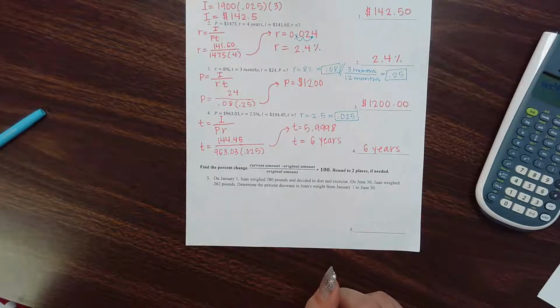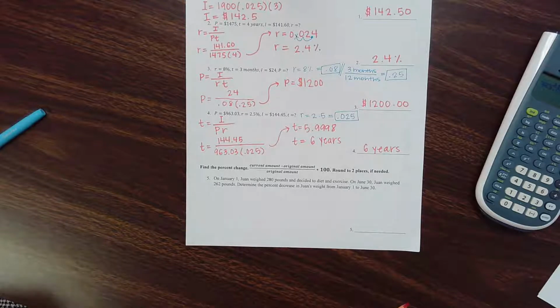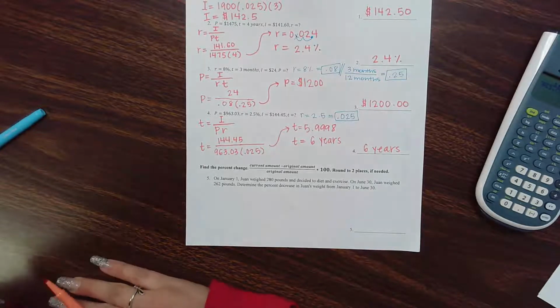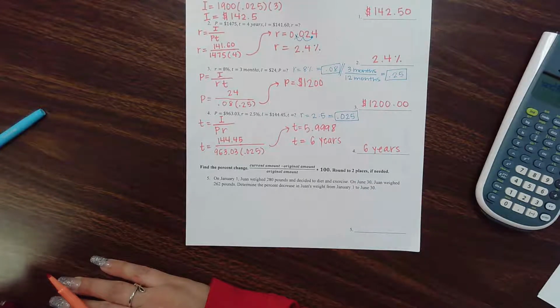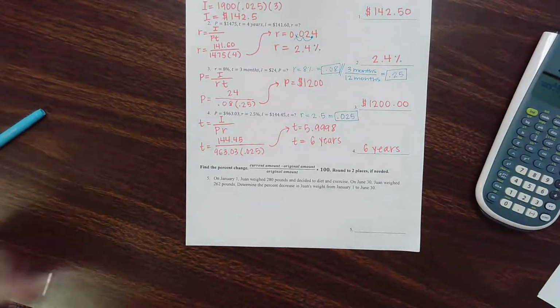Okay, so I read this and it says on January 1st, Juan weighed 280 pounds and decided to diet and exercise. On June 30th, Juan weighed 262 pounds. Determine the percent decrease in Juan's weight from January 1 to June 30. January 1st to June the 30th.